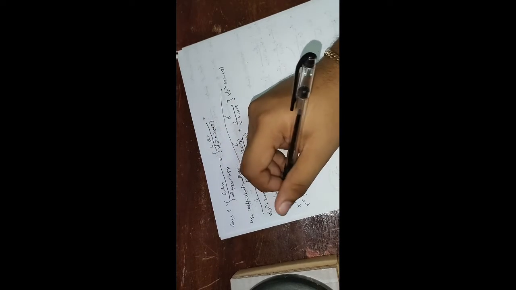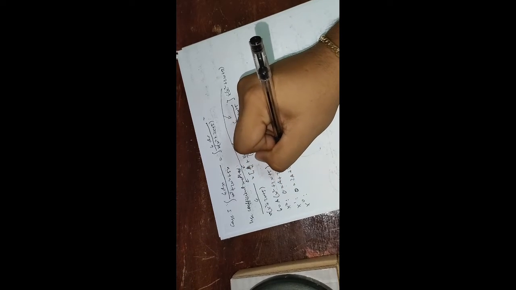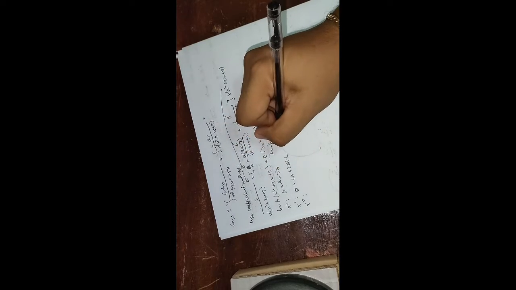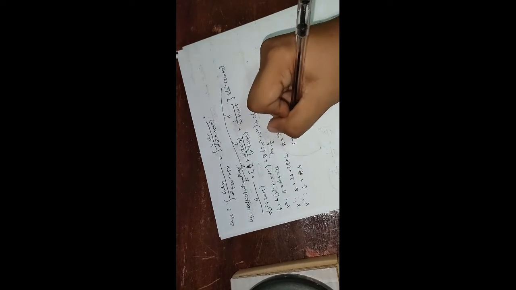Comparing x squared, x to 1 and x to 0, we have 0 equals a plus 2b, and 0 equals 2a plus 2b plus c, and 6 equals 5a. So a will become 6 over 5, our b is equal to negative 3 over 5, and our c should become negative 6 over 5.